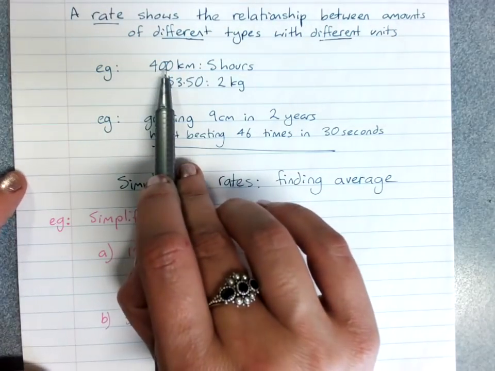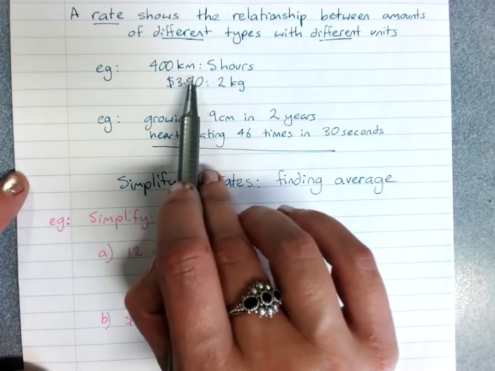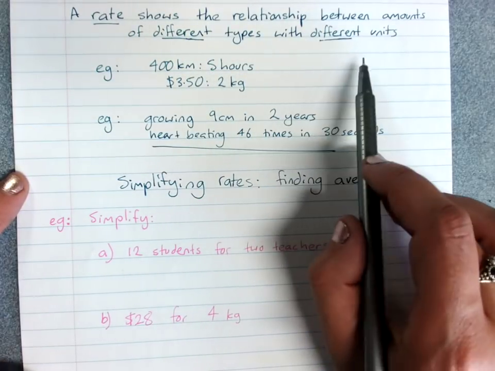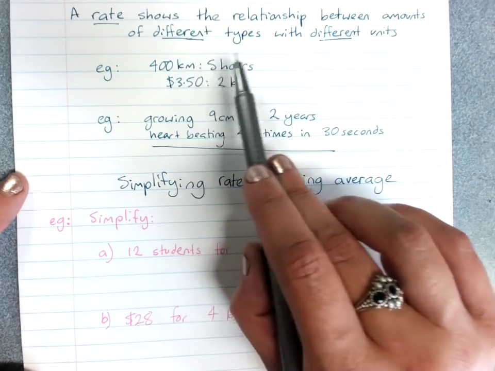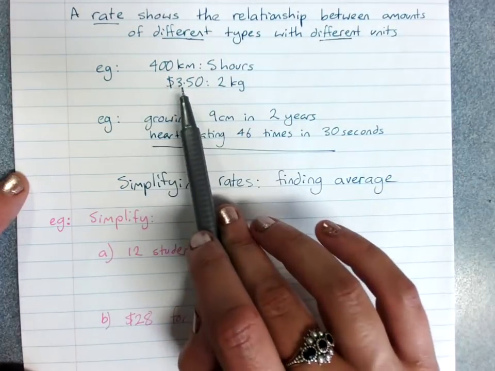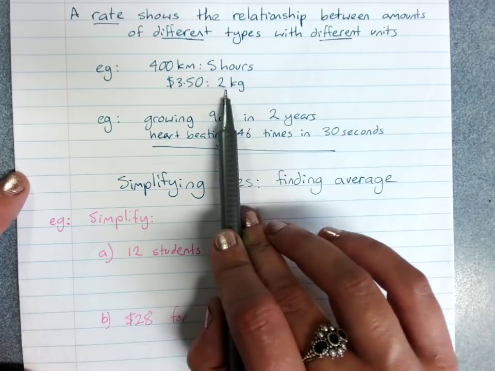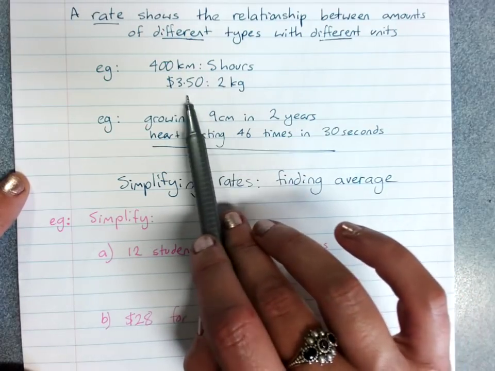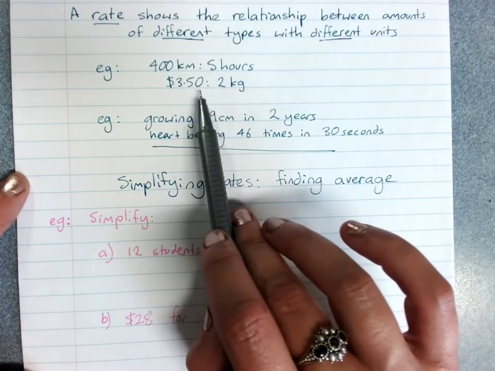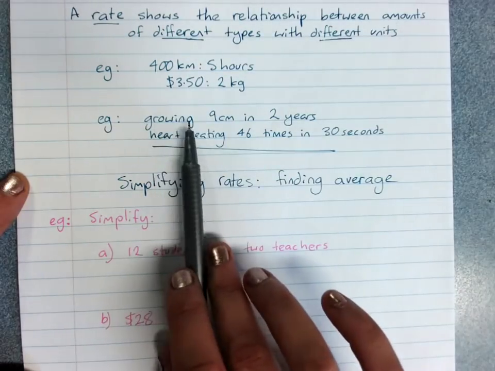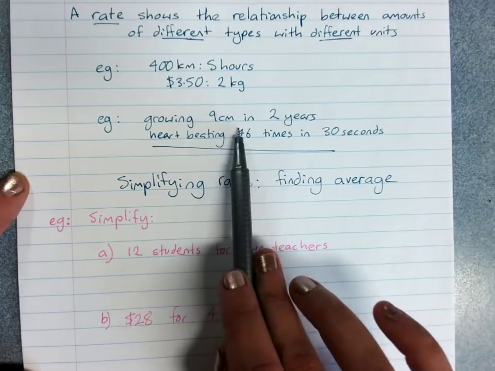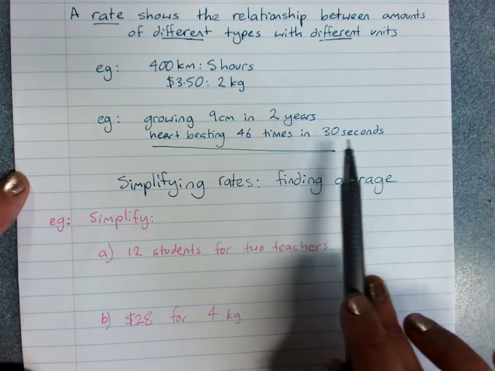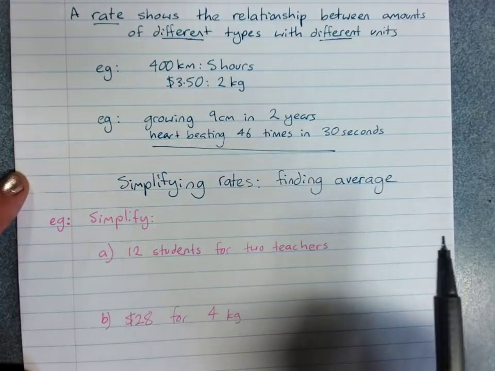If I travelled 400 kilometres in 5 hours, the rate at which I've travelled is my speed. How much distance in how much time. The cost for 2 kilograms. Well, I might want to know the cost for 1 kilogram. That would be the rate of what the item cost. The rate at which I'm growing over time. My heart rate. How many beats in a minute or 30 seconds or whatever it is.